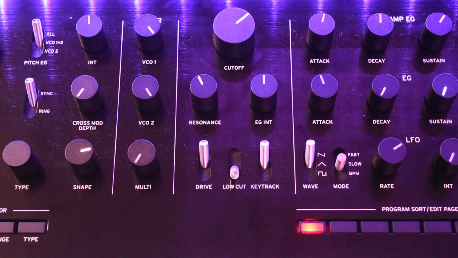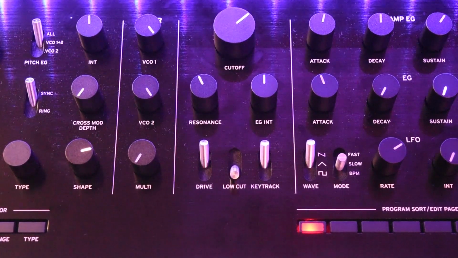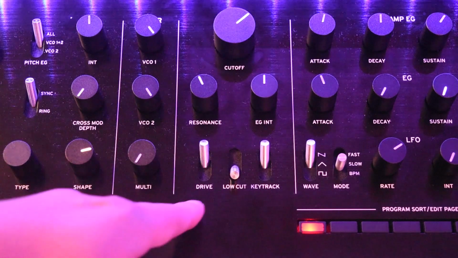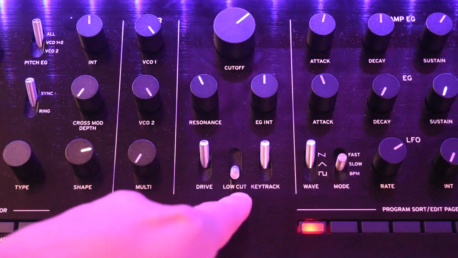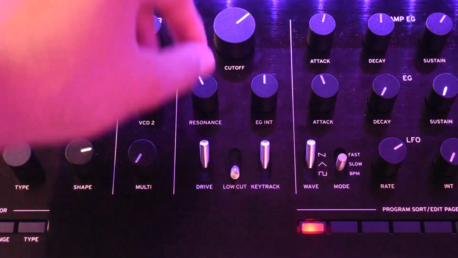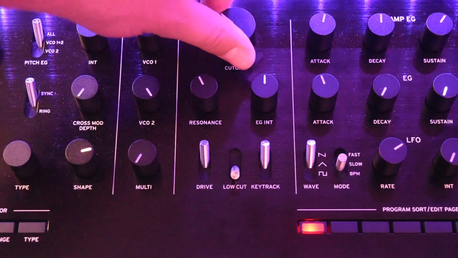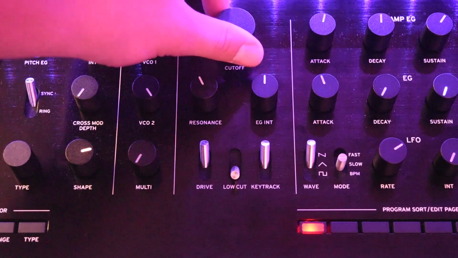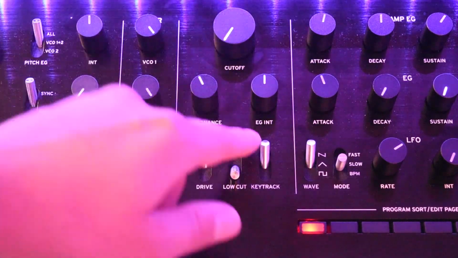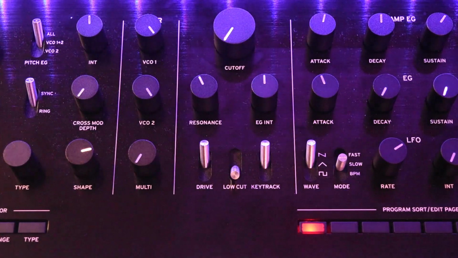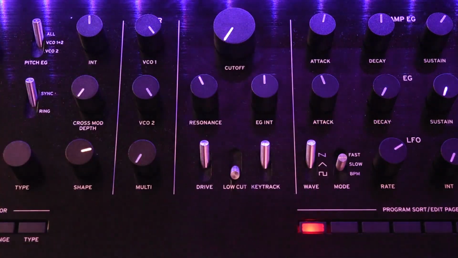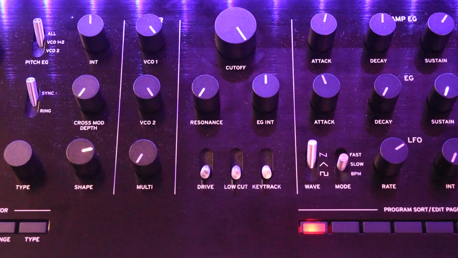Once you've gone through that section, the next section is the filter section. So we have resonance, drive, low cut, key track, the cutoff knob itself. This synthesizer has a 12 dB low pass filter, and we have EG intensity, or envelope generator intensity. That would be tied to the EG, which is over here. Now that we're in the filter section, we can shape our sound further from there.